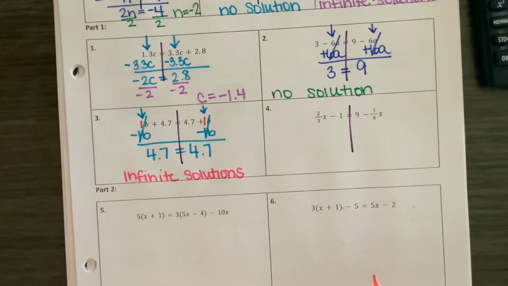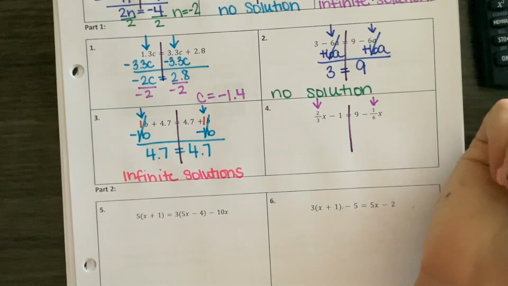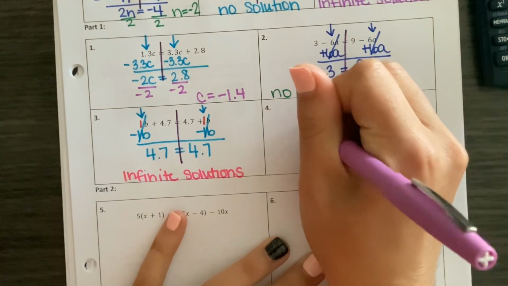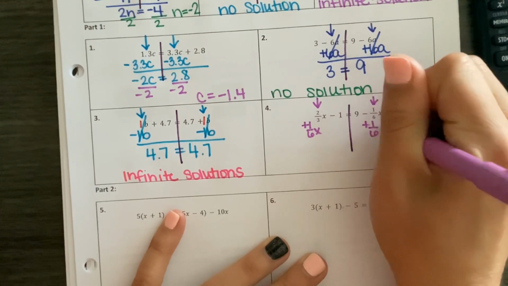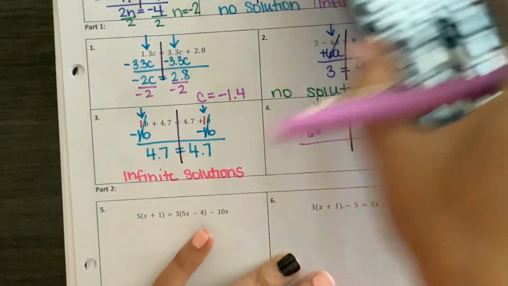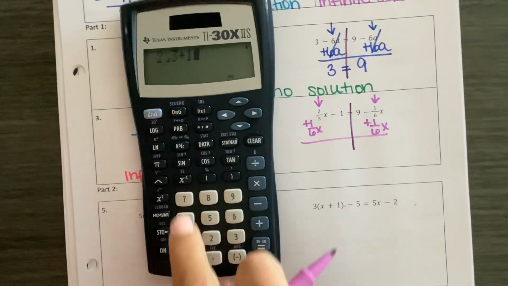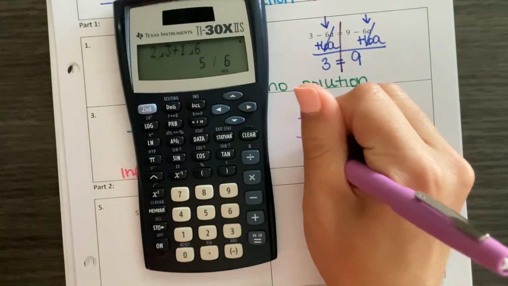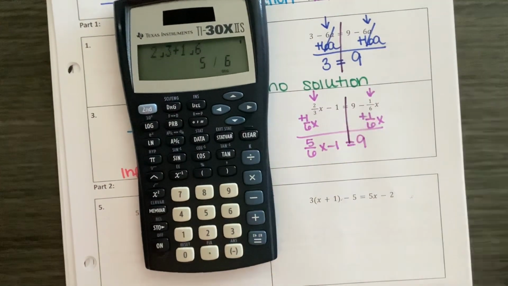Okay, last one has fractions. I know how much you guys don't like fractions, but here we go. I have my 2 variables. I'm going to choose my smaller one. My smaller one is a negative, so I'm going to add 1/6x to both sides. Remember, this is why you have a calculator, so I'm going to type in my calculator 2 fraction 3 plus 1 fraction 6, and it tells me 5/6x minus 1 equals 9.